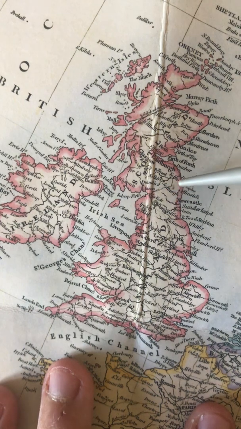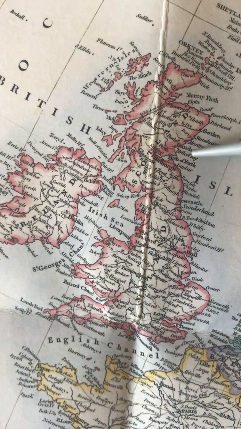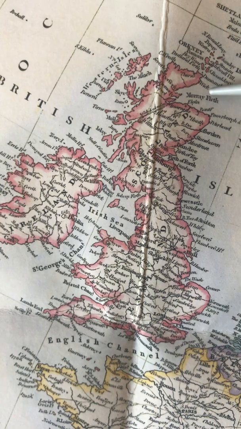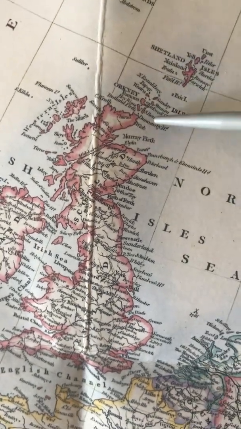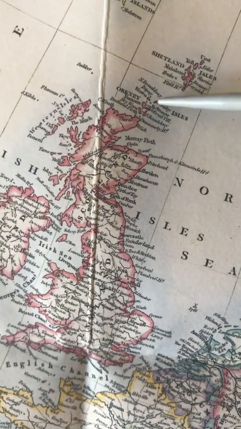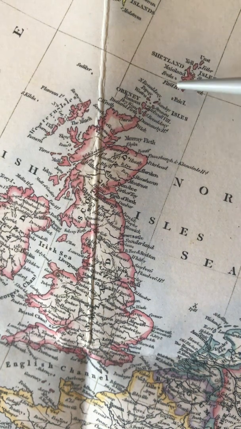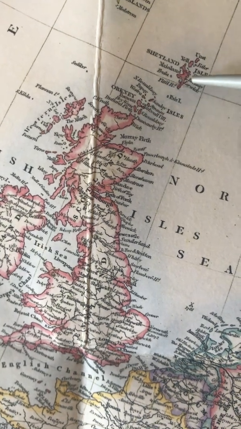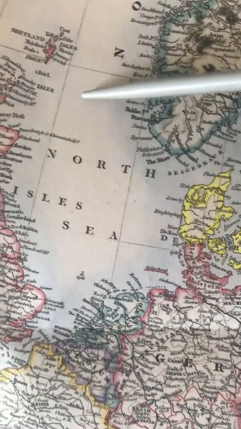Now continuing to go north, we have Newcastle and Sunderland. And we have the Firth of Forth, Moray Firth, and we have the Orkney Islands here, made up of 1, 2, 3, 4, 5, 6, 7, 8, 9, 10, 11, 12, 13, 14 visible islands on this here. And moving continually north, we have the Shetland Islands just off the coast of Norway.